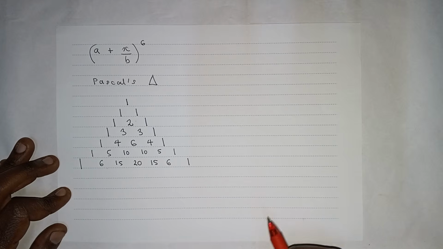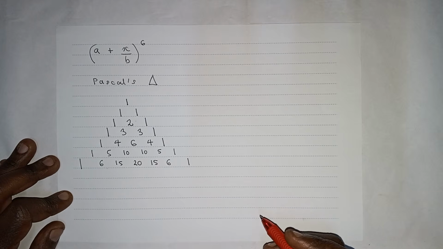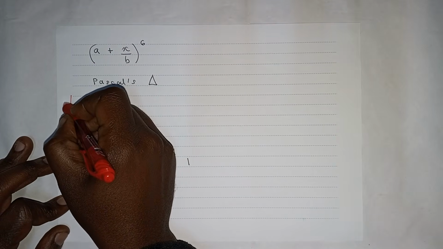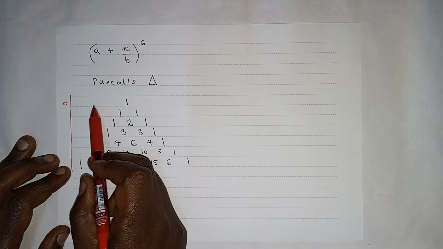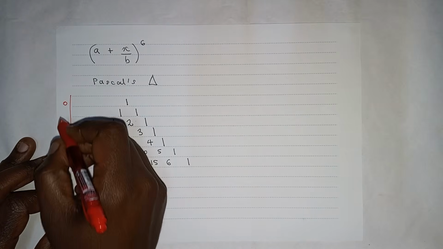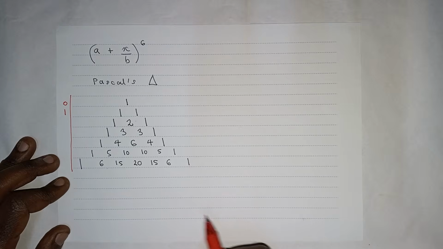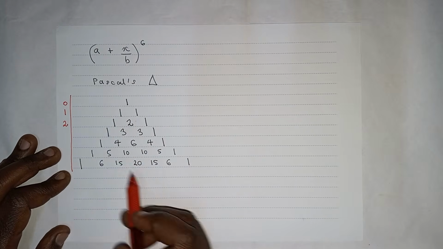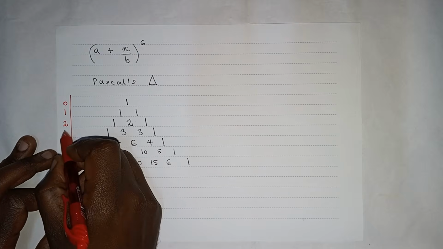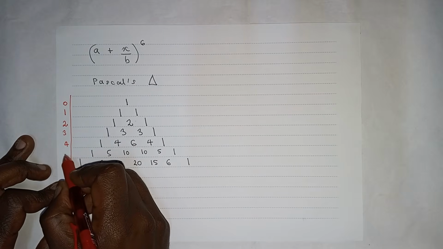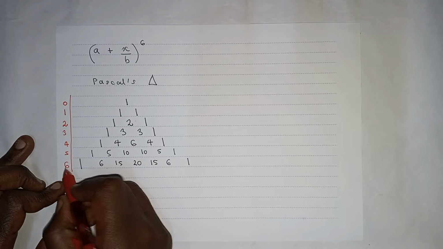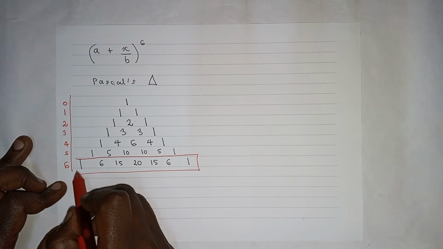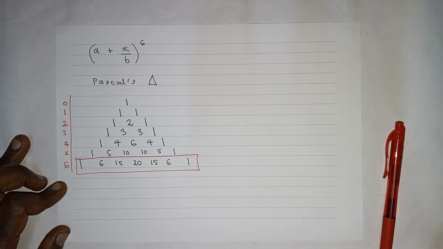Now notice that if we want to expand anything to the power 0, we use the first row. If we're expanding anything to the power 1, we use this row, and so on and so forth. To the power 2, we use that row. To the power 3, to the power 4, to the power 5, and to the power 6, we're going to use these coefficients. Okay, so let's go ahead and expand this.